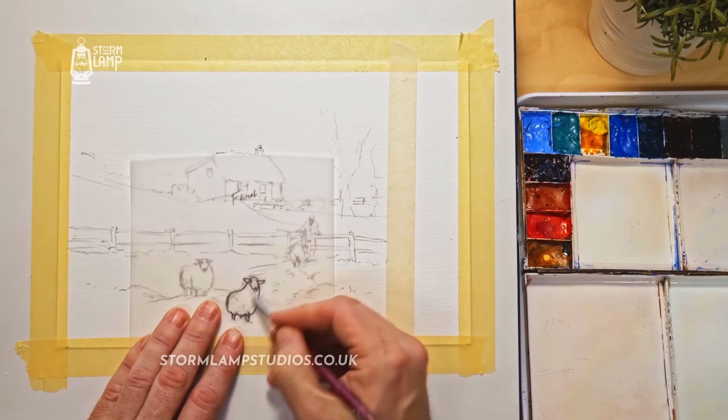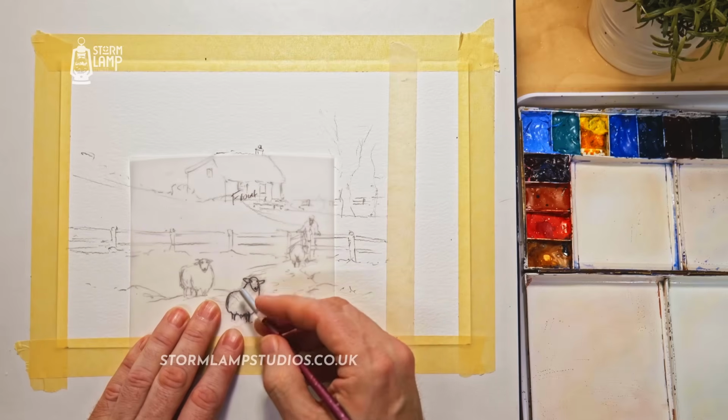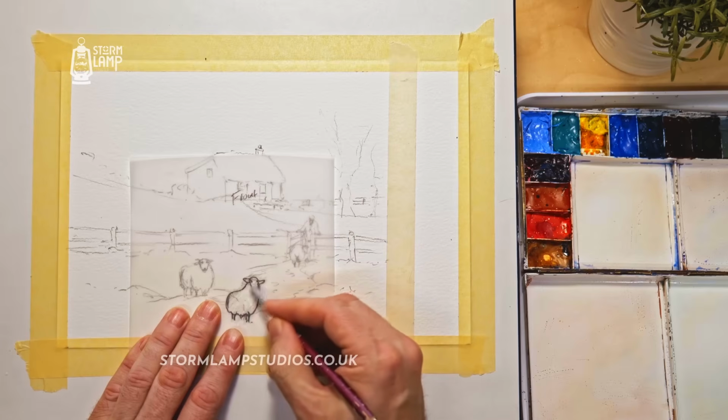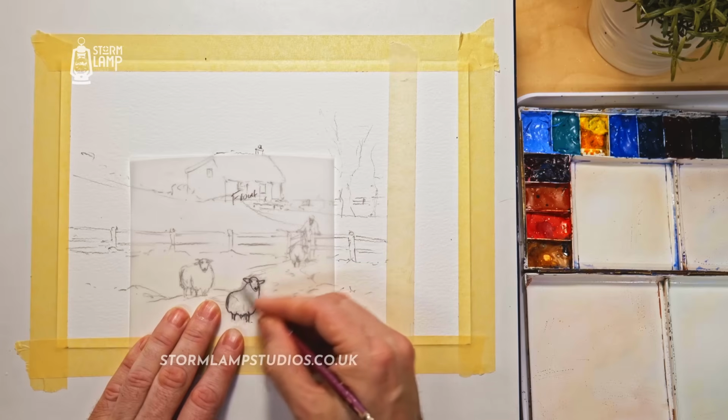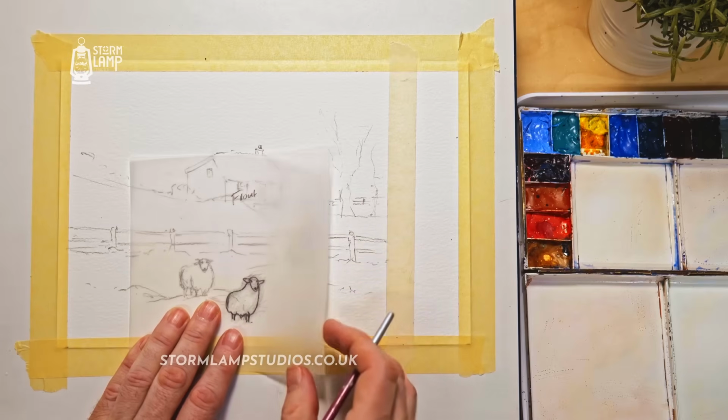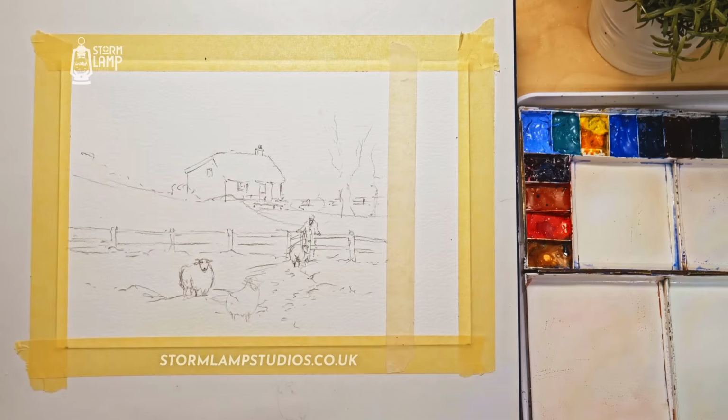This reminds me of years ago when we were kids. I used to get these transfers that came with packets of sweets, and they were like fake tattoos, and you used to have to rub them on.